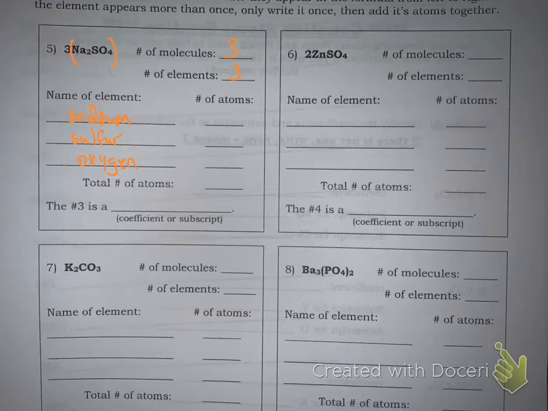Now, there are how many sodiums? There's 2 right there, but there's 3 of all of it. So 3 times 2 gives me 6. Let's take a look at the sulfur. Now there's an invisible coefficient of 1, and then there's 3 of all of it. So 1 times 3 is 3, and then oxygen. Subscript of 4, coefficient of 3, 3 times 4 is 12. And then I don't care about the total number of atoms. You can just cross that out. Now, the 3, the number in front, is the coefficient.